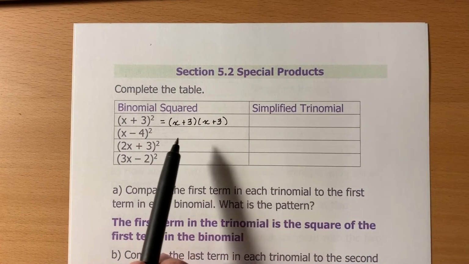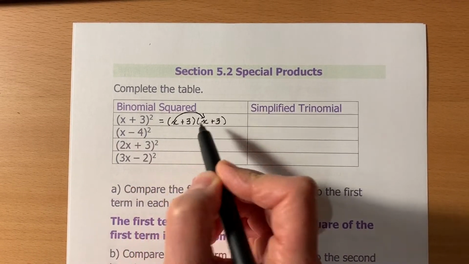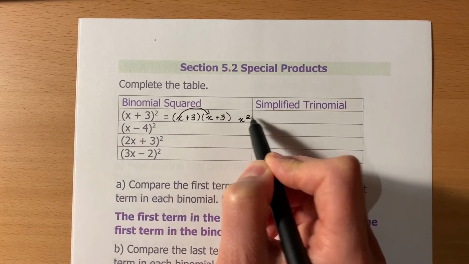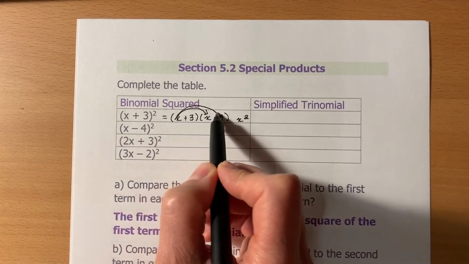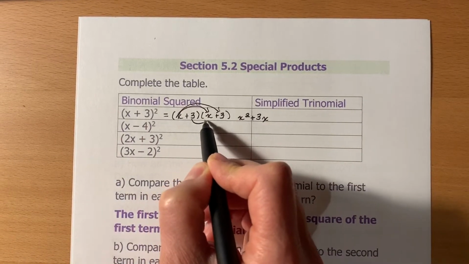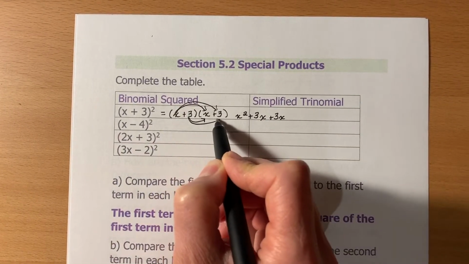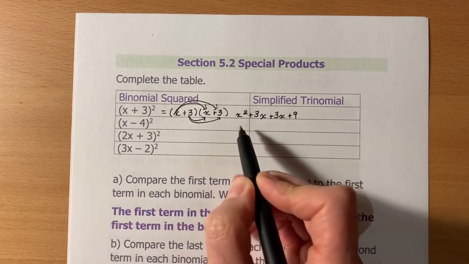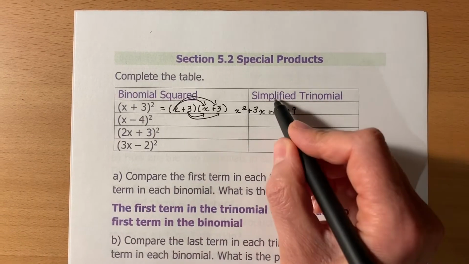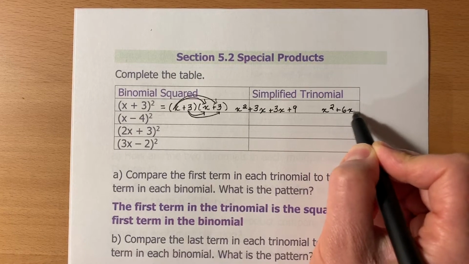Okay, and this is how you would have simplified it yesterday. You would have taken the first term and multiplied these two together, so x times x, which is x squared. Then x times 3, which is positive 3x. Then 3 times x, which is positive 3x. And then 3 times 3, which is 9. And then, of course, you would simplify it and add your like terms in the center. So your simplified trinomial is x squared plus 6x plus 9.